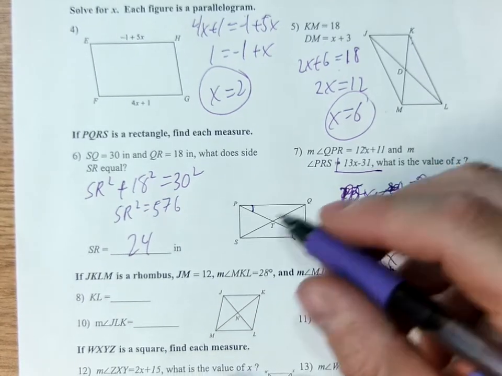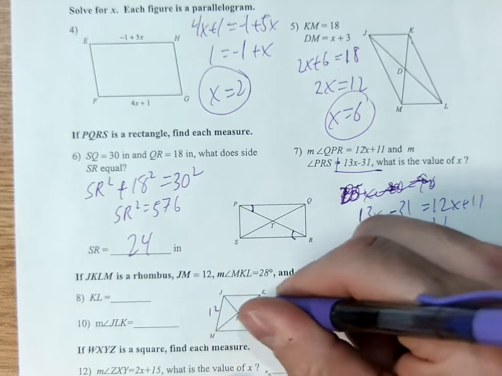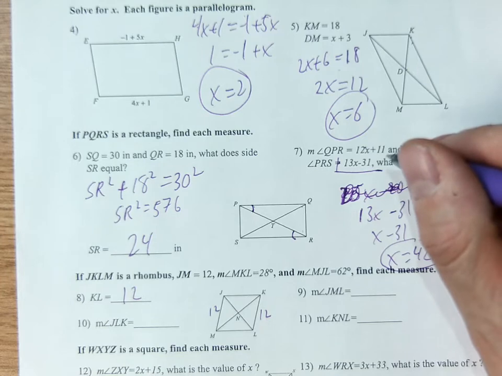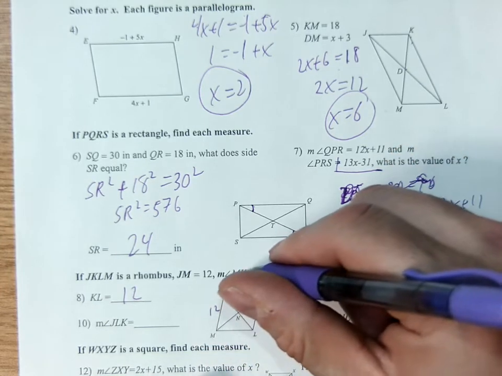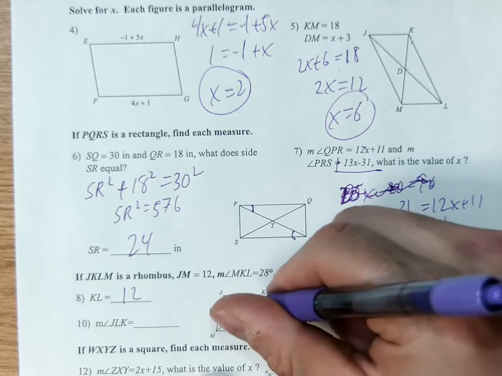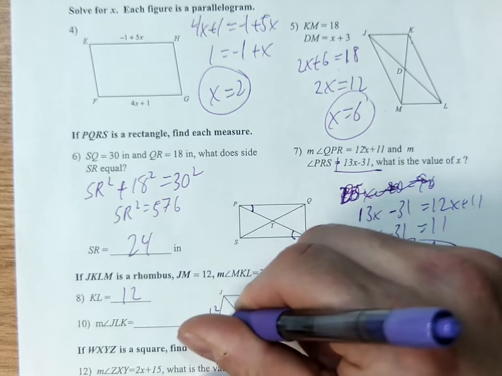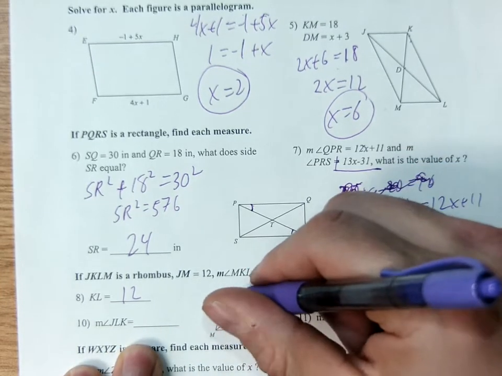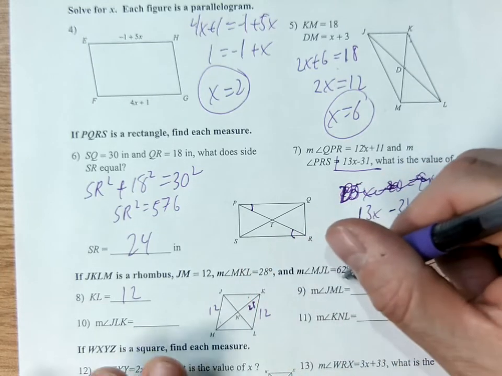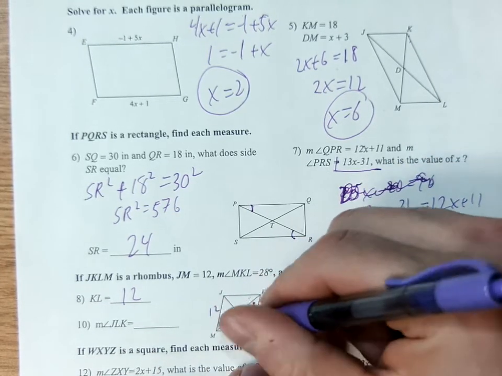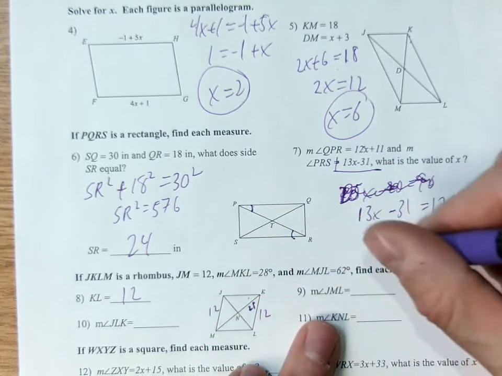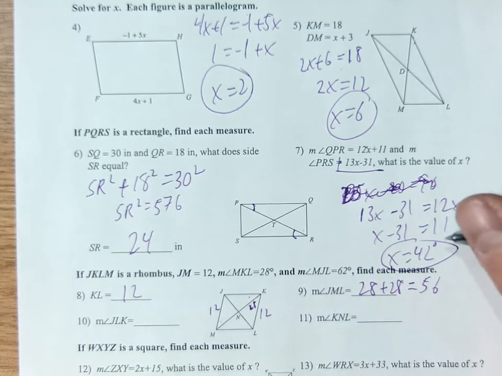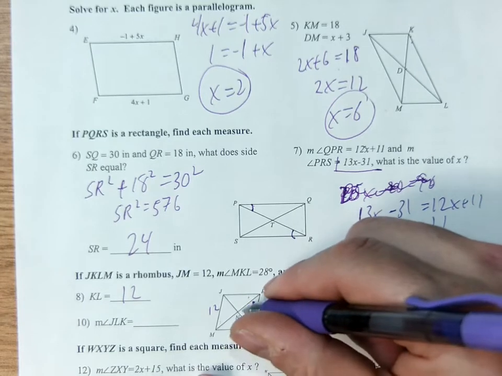Alright, on a rhombus, all the sides are equal. So if JM is 12, so is KL. Both the same. The angles are going to be bisected. So MKL is 28. That would mean the angles above it, and these two angles here and here, are also 28. So let's look here. We got JLK. I don't know what that one is yet. JML, that's going to be 28 plus 28. It's going to be 56. And KNL, that's going to be 90.